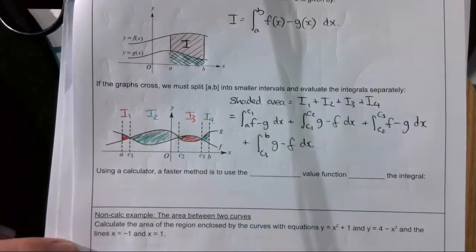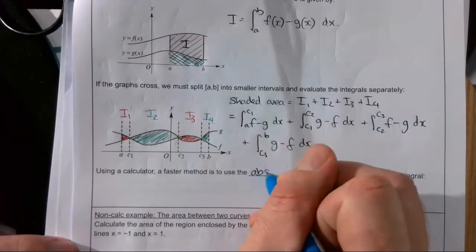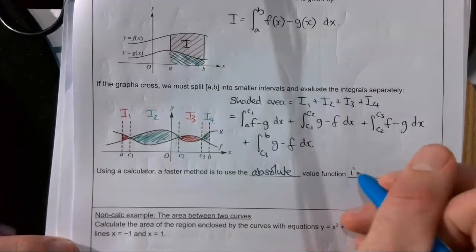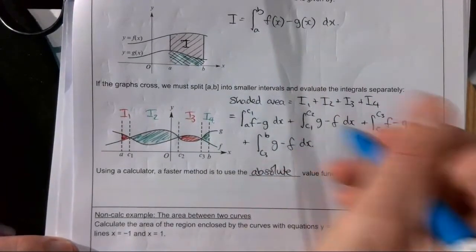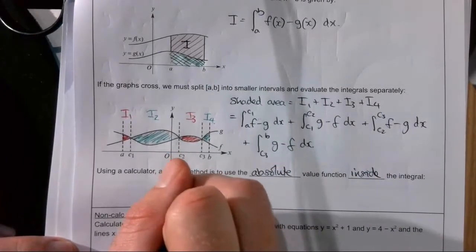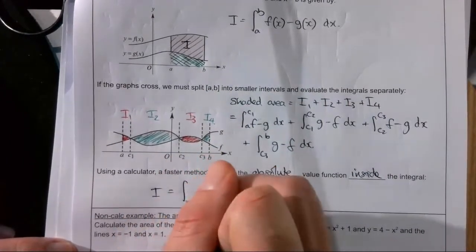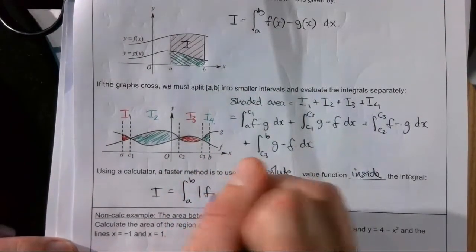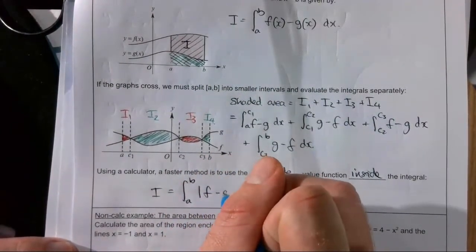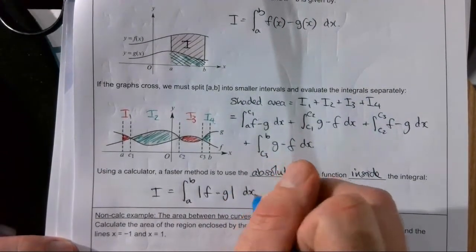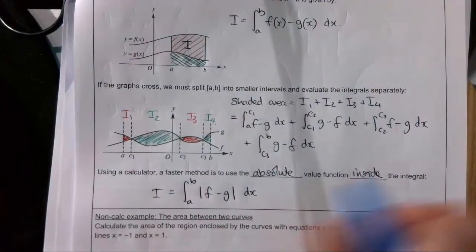But if we are using our calculator, then actually there's a way to do this easily, so we don't have to split up the functions each time. We can use the absolute value function inside, and so if I were doing this same question, I could just integrate between a and b the modulus, the magnitude, the absolute value of f minus g over that range.